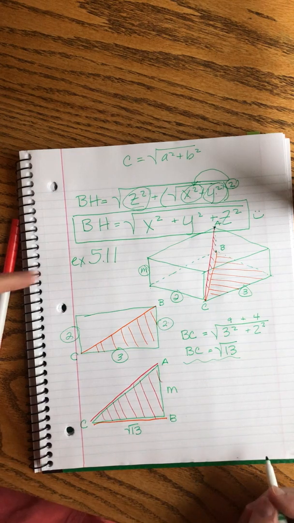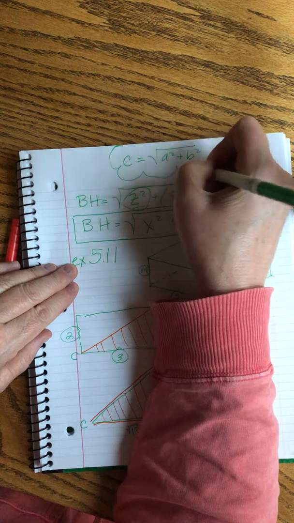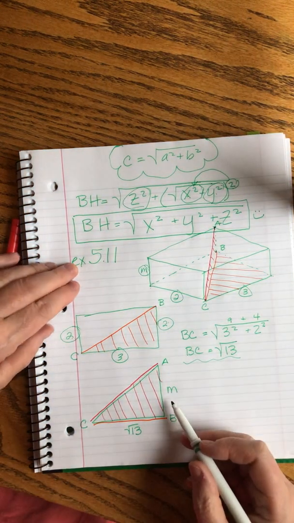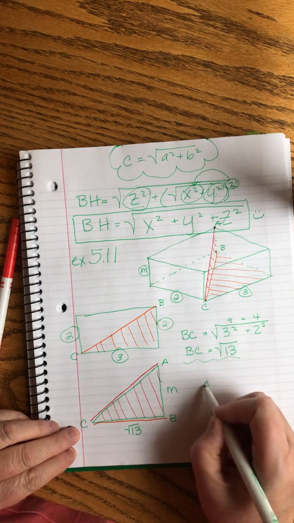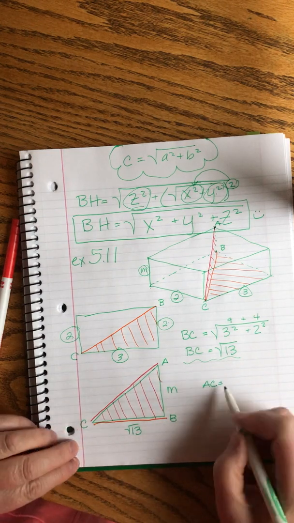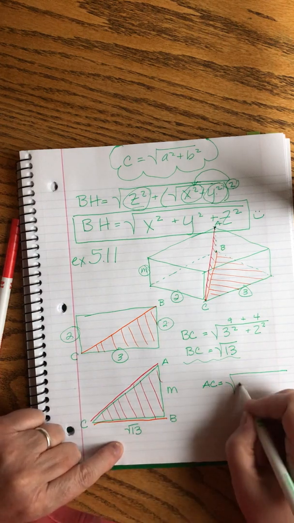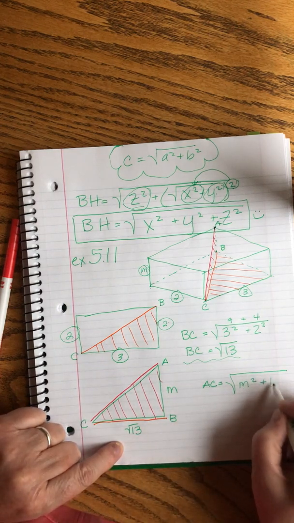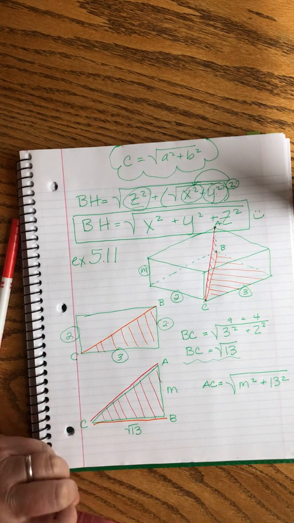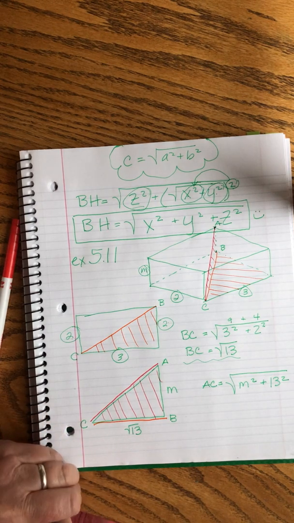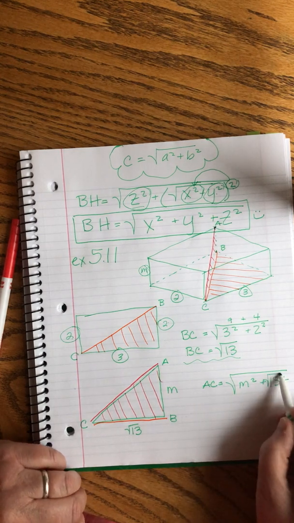So now we do the very same thing using our inside out Pythagorean. Segment AC is going to be equal to the square root of the 2 legs squared. So M squared plus the square root of 13 squared, and that is all we can do. There's nothing more. Oh, yes, we can, because this is the square root of 13 squared, right?